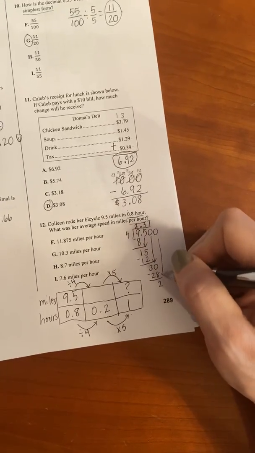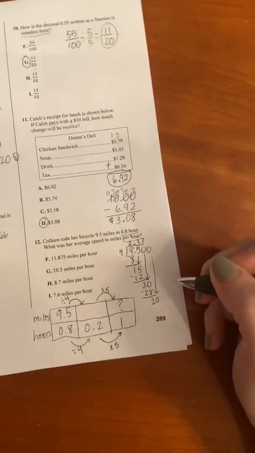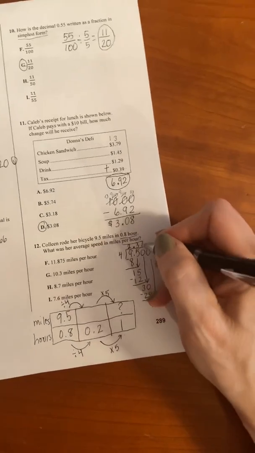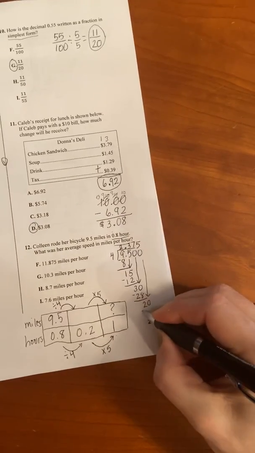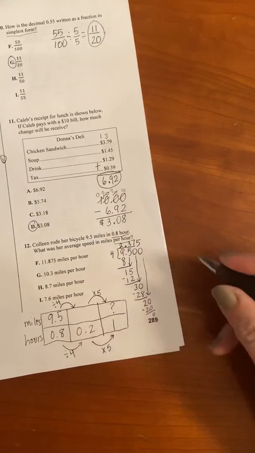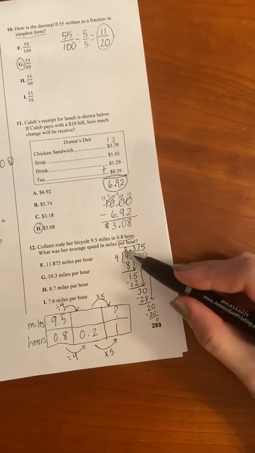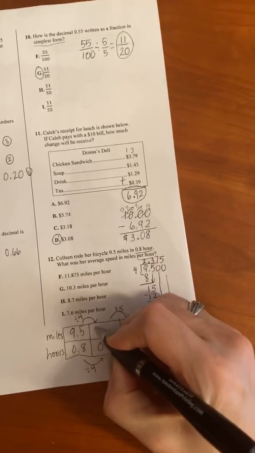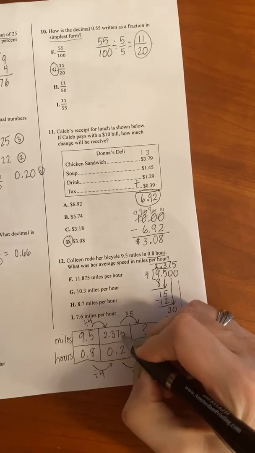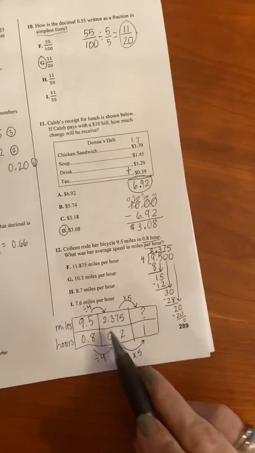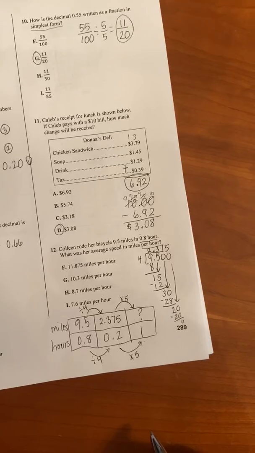Bring down this next 0, and 20 divided by 4 is 5. 5 times 4 is 20, and when you subtract, you get a 0. So this decimal does end. 2.375. Okay, and so now the next step is to multiply by 5.